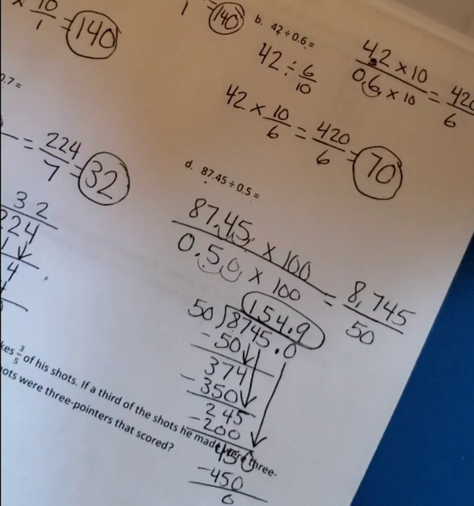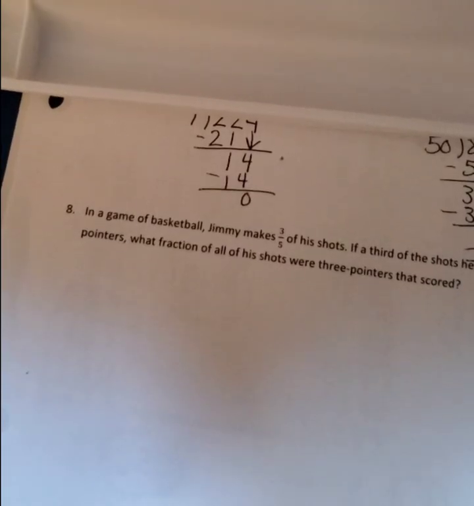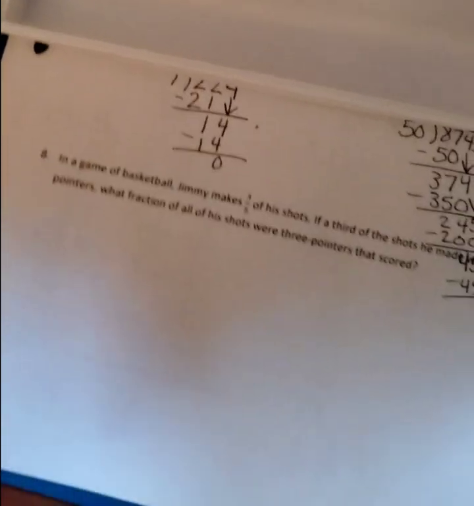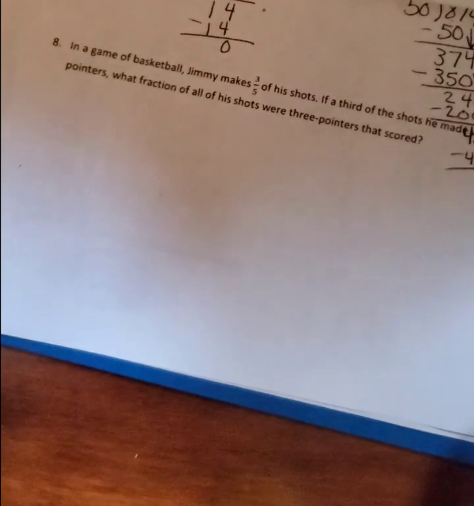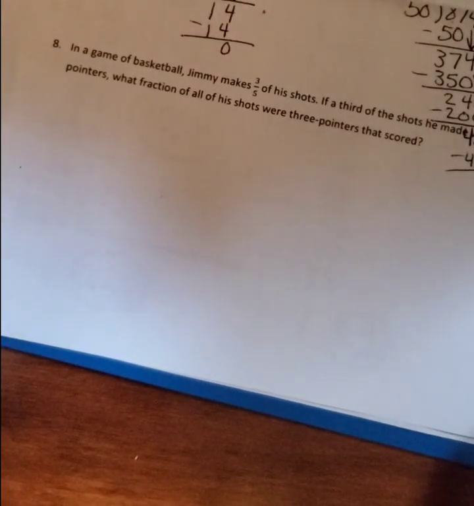All right, the last section of your study guide are all word problems, so just bear with me. I'm going to go as quickly as I possibly can, even though I know this is a very long video. Here we go. It says, in a game of basketball, Jimmy makes 3/5 of his shots. If a third of his shots are 3-pointers, what fraction of all his shots were 3-pointers that scored?